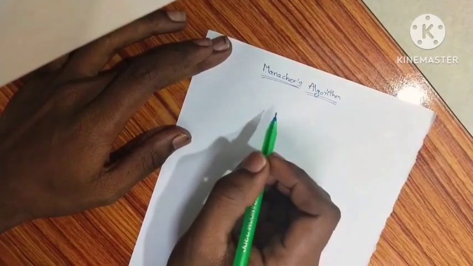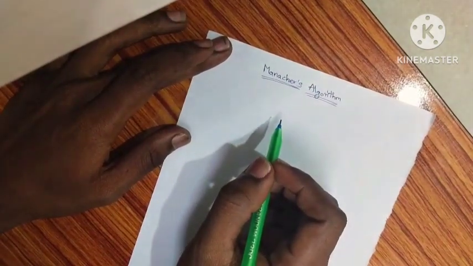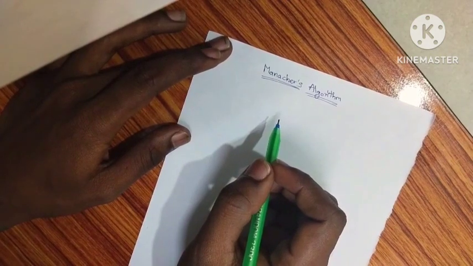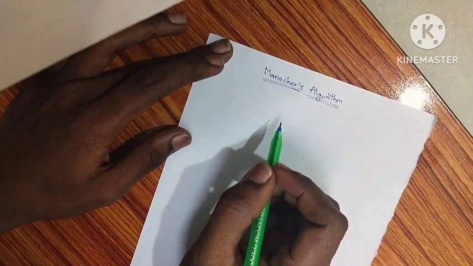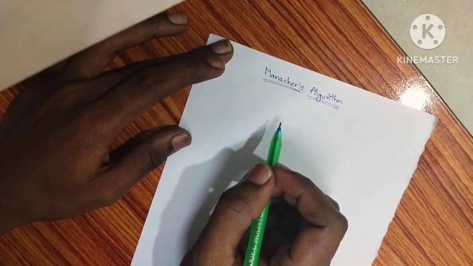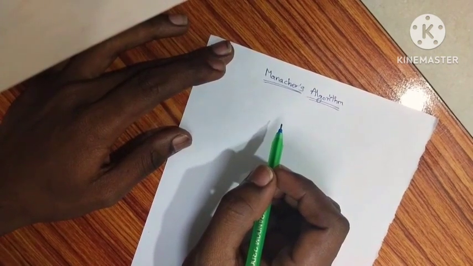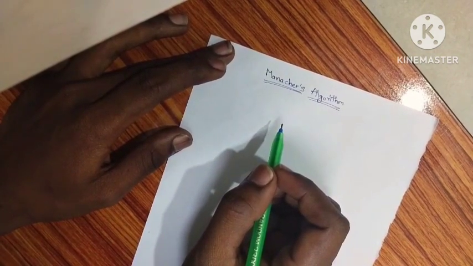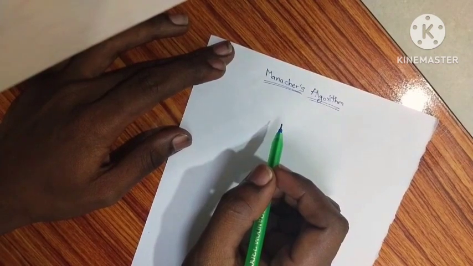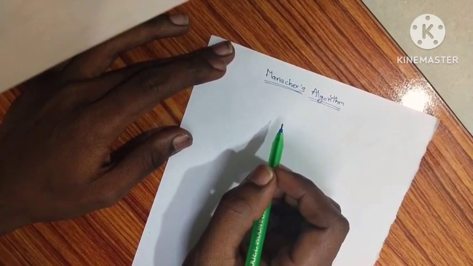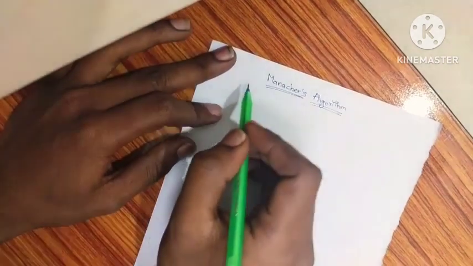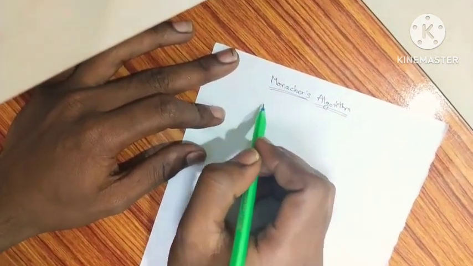This algorithm helps us find the longest palindromic substring in a given string. There are some other algorithms that find the longest palindromic substring too. But the importance of Manacher's algorithm over them is that it can be done in linear time, whereas naive approaches take order of n square time complexity. Let's see an example for Manacher's algorithm.